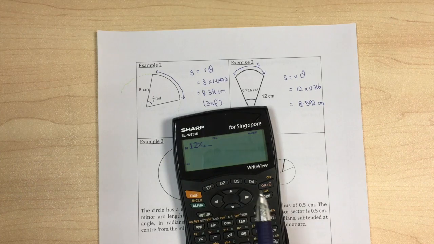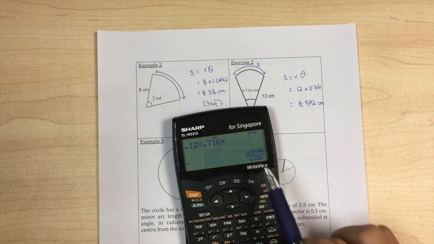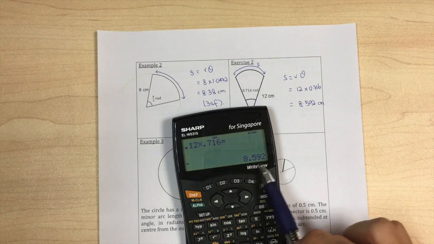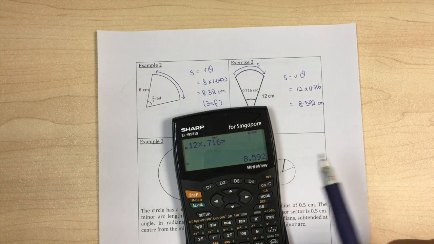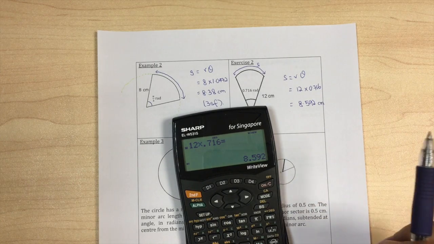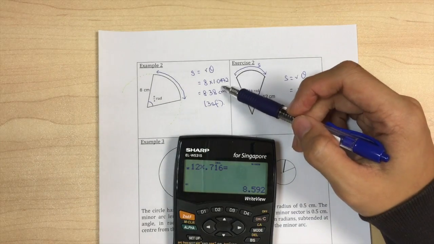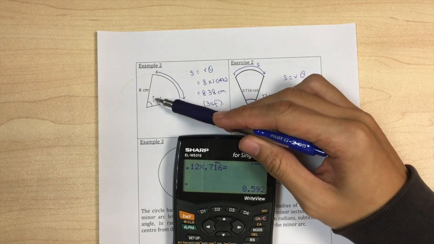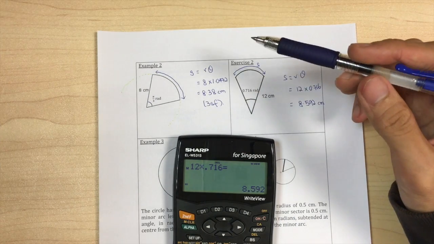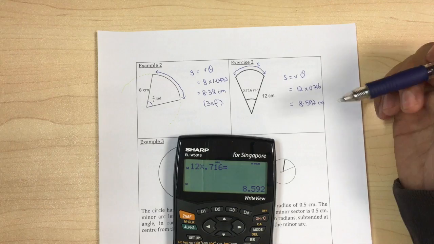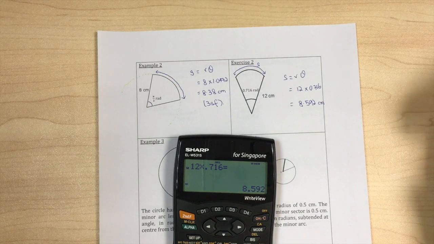12 times 0.716. It doesn't go on and on, right? Okay, it doesn't go on and on, so it doesn't matter. I can just keep it to these 3 decimal places. I don't have to round off. When do I round off? When I have numbers that go on and on. For example, I have a pi over here. If I press pi on the calculator, it goes on and on. So that's why I corrected to 3 significant figures over here.